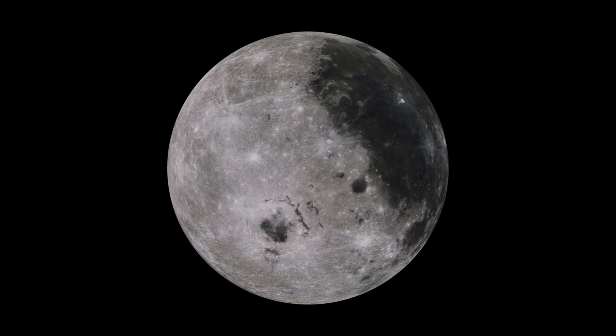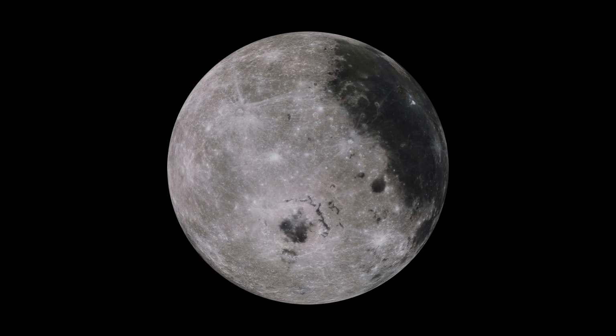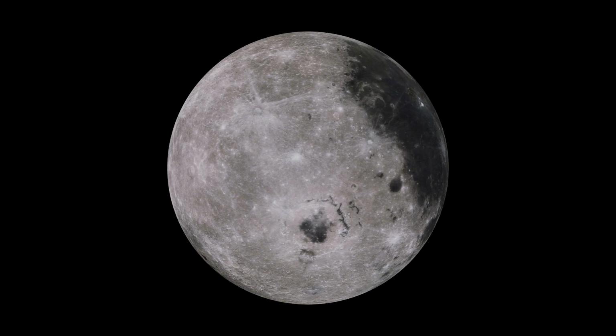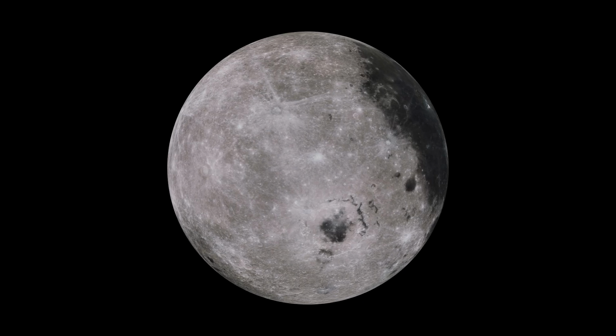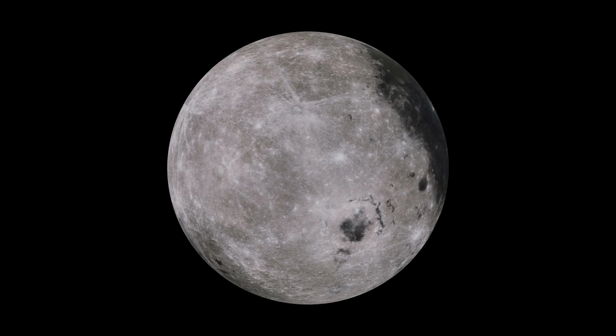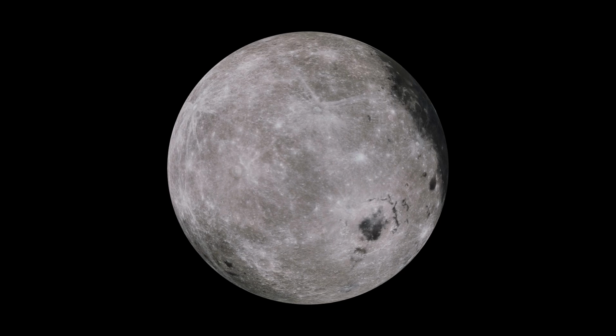The samples brought back to Earth confirmed what scientists had long suspected. The Moon and Earth share a common origin. The chemistry of lunar rocks mirrors that of Earth's mantle, strengthening the idea that both worlds were once part of the same body. In studying the Moon, we were studying our own planet's earliest memory.